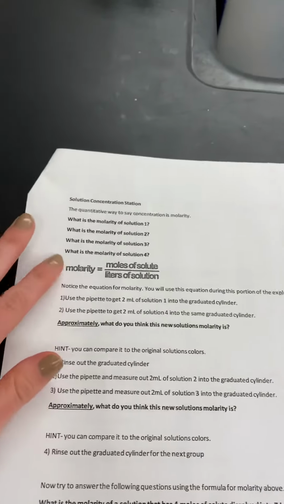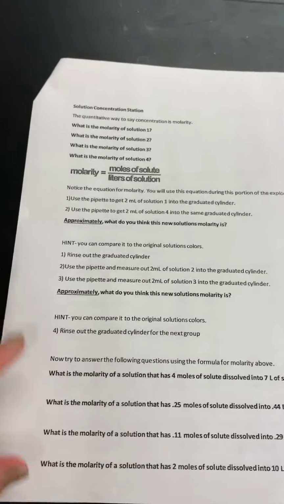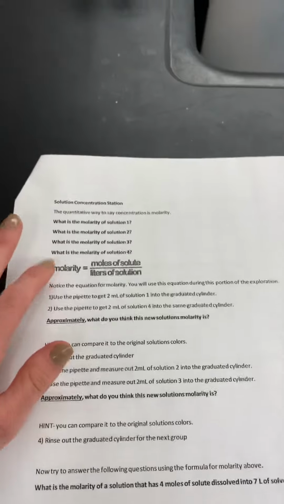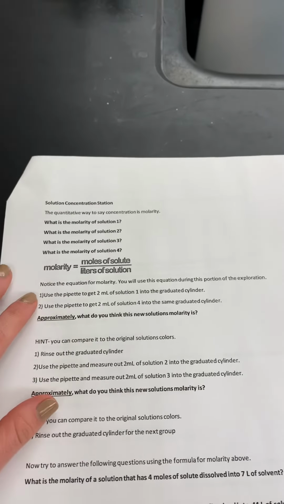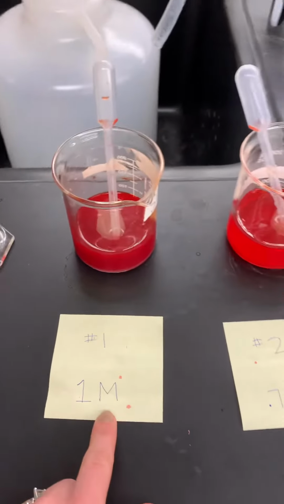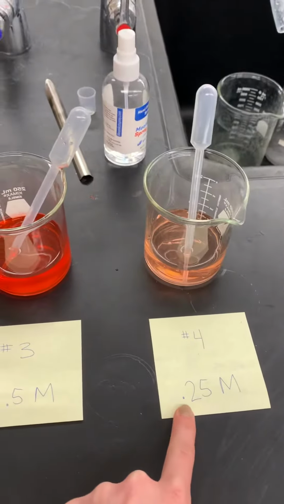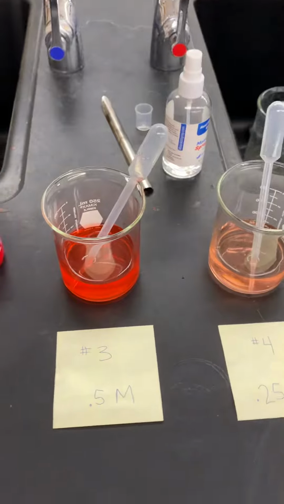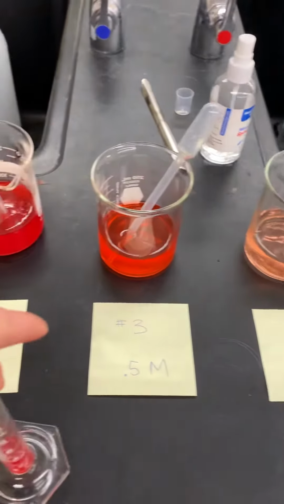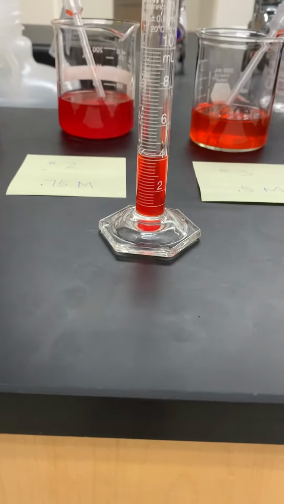We're going to use this equation later on down here in your worksheet, so not right now for these ones. We're going to use it later on. But for this next one, we were going to pipette 2 milliliters of this one and 2 milliliters of this one together into a new mixture. And so here's our solution when we did that. And I want you to approximate what molarity it has.